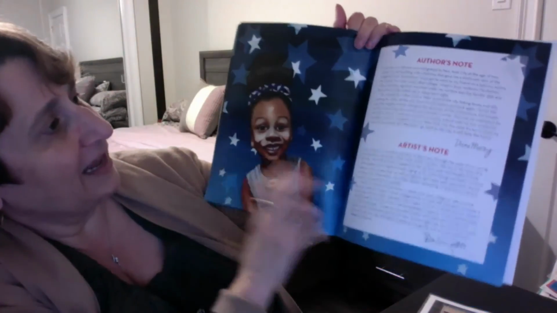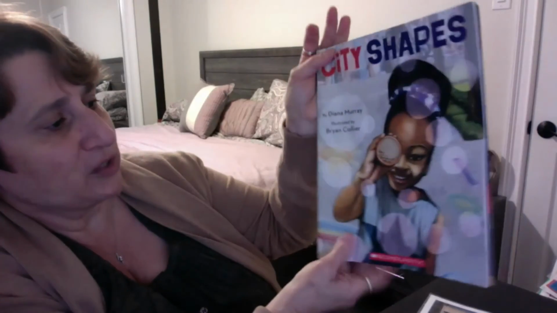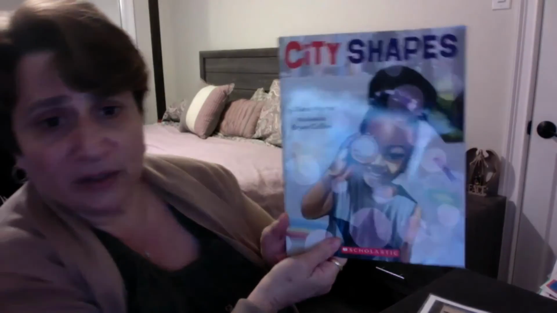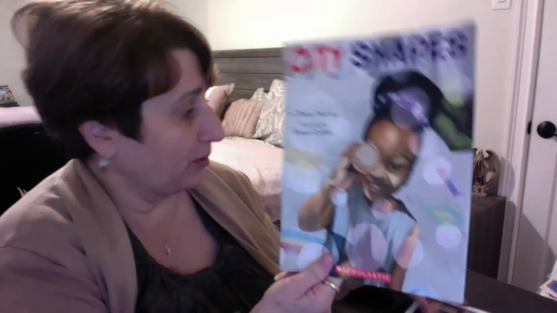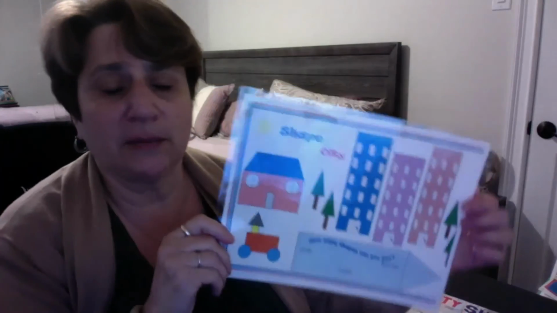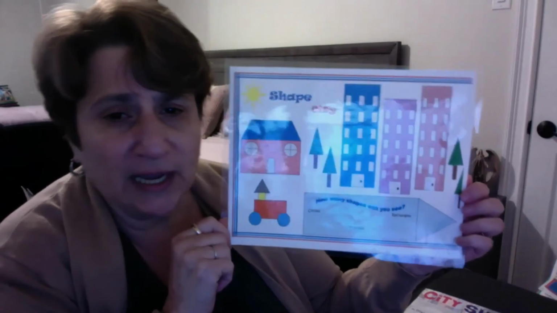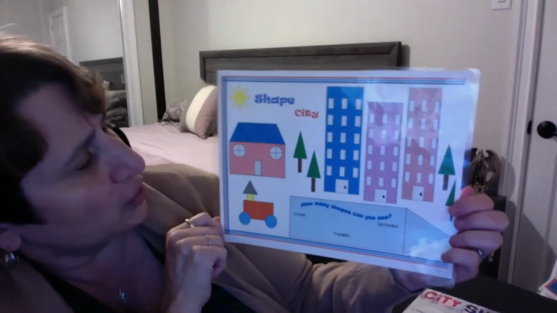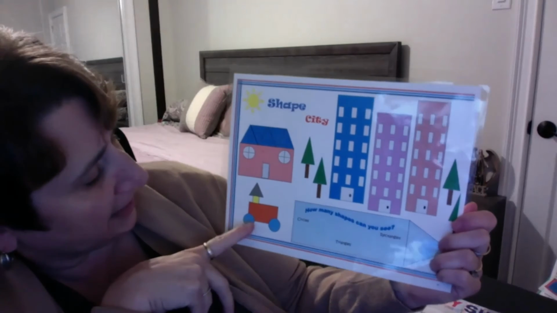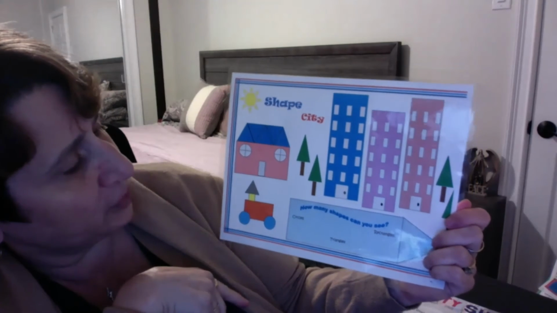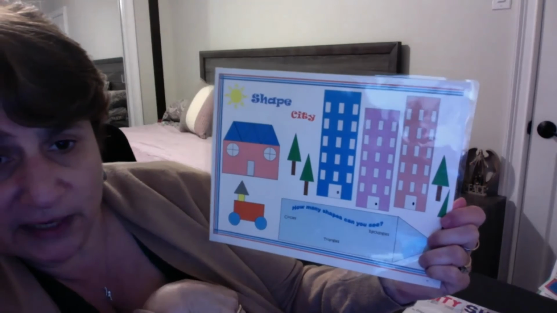The end. And that was all the different shapes of this little girl I saw in the city through the eyes of a pigeon as she flew by. And what Nielsen's going to do is I'm going to send you some shapes for you to use. And this is a picture that shows you shapes in a city. And you have a house and buildings and even a car you can make from shapes, and trees you can make from shapes.